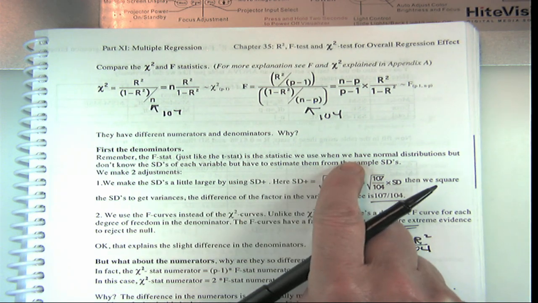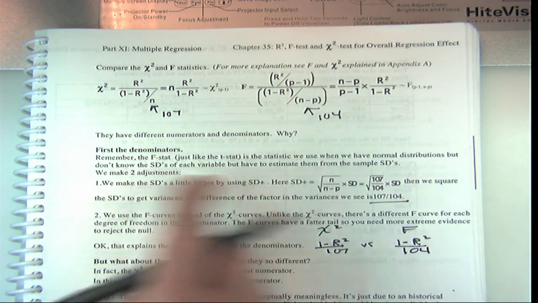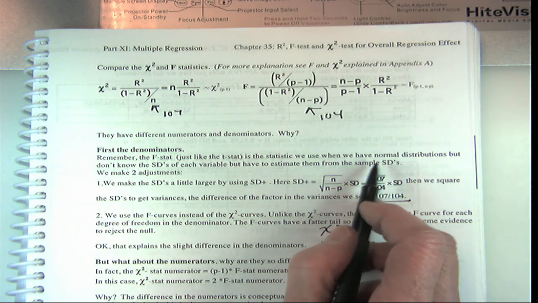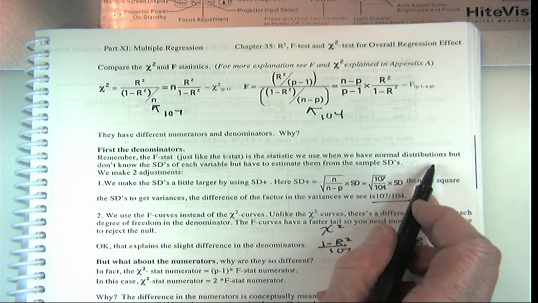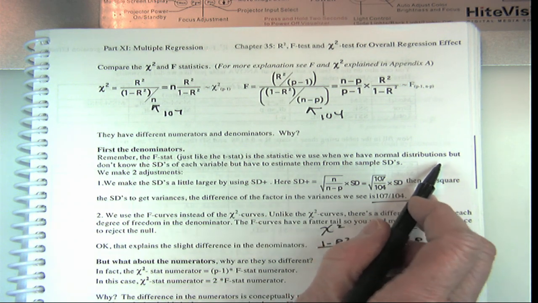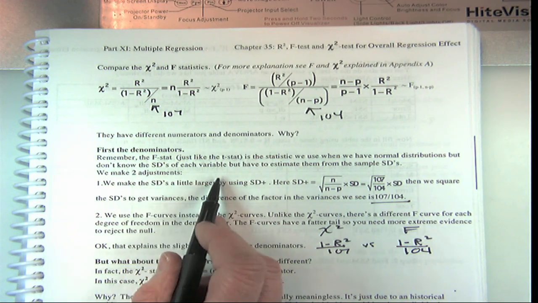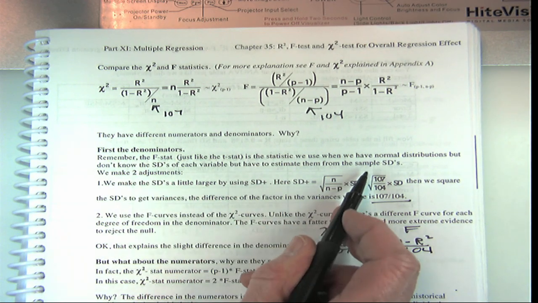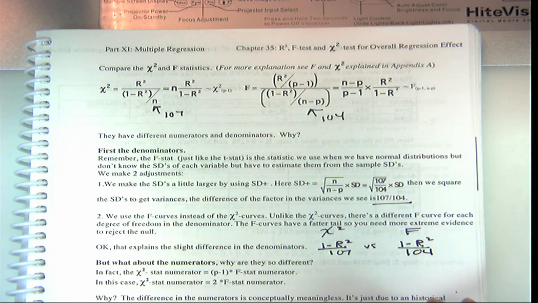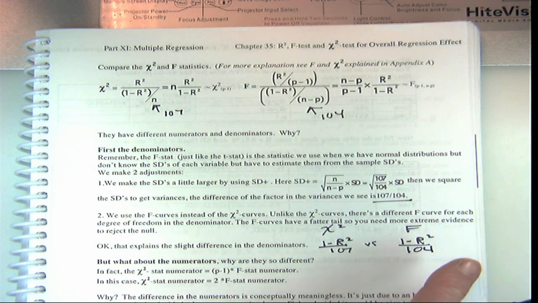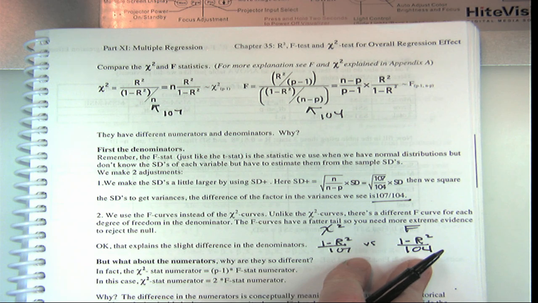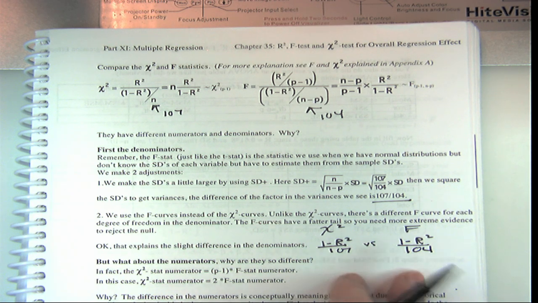It's a statistic we use. We make them a little larger when we have a normal distribution. So we have to assume normality here, but we don't know the standard deviations of each variable and have to estimate them from the sample SDs. So we make them a little larger, and this is what we get. Okay, so you understand that. It's just what we've done before. And that's where the normality assumption comes in, to use the f and the t.